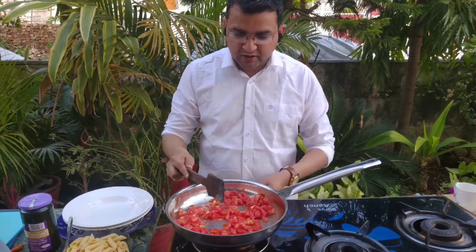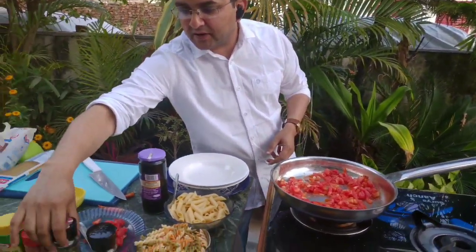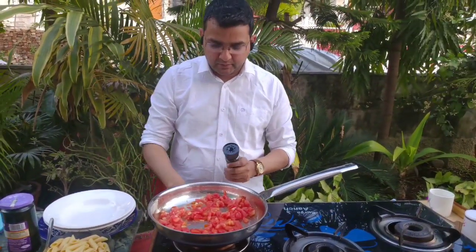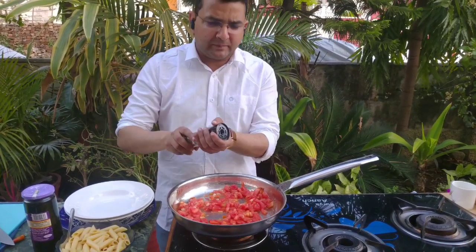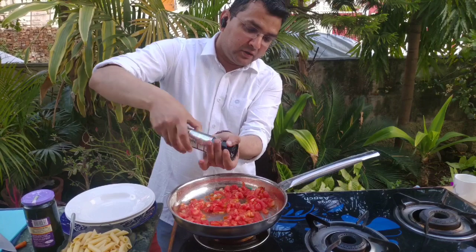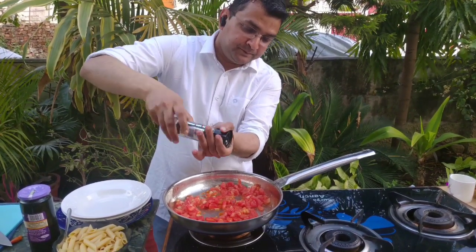So we are cooking the tomatoes here. Now some seasoning is required. For seasoning, what we need is some freshly crushed black pepper, right? Don't use that powdered black pepper because it actually has no taste. So we need to have fresh crushed black pepper here.